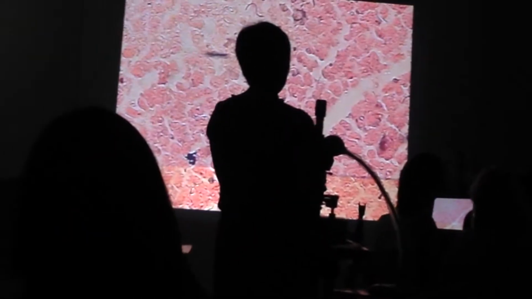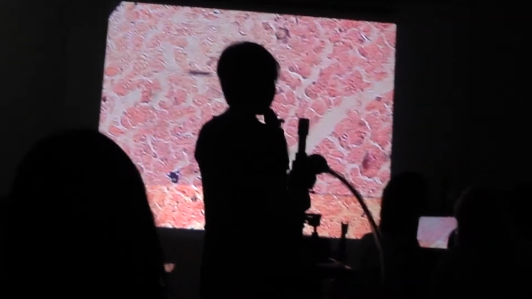You have accumulation of these pigments because of free radicals within the body. So this type of change is not exclusively seen within the heart. You can also see it in the liver, kidney, and muscle. But the heart is the most common location for the deposition of this pigment.